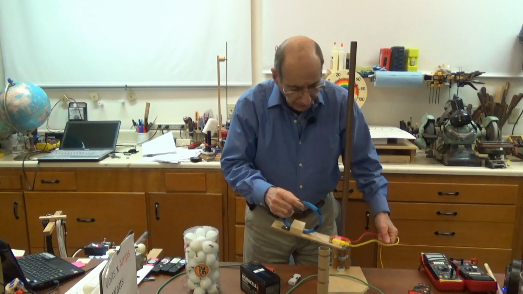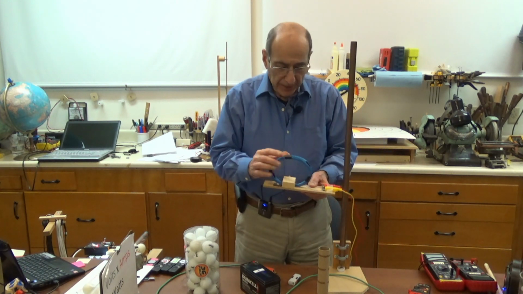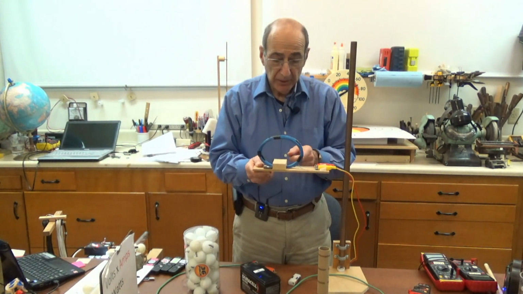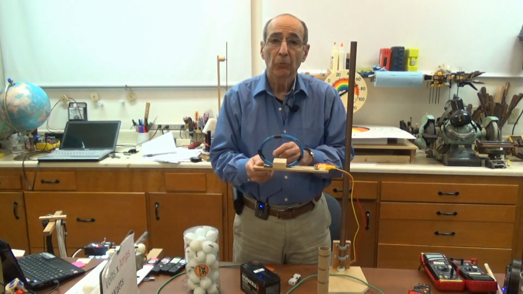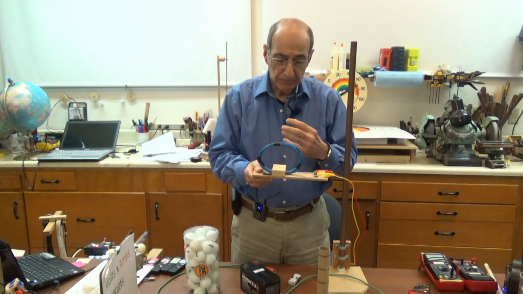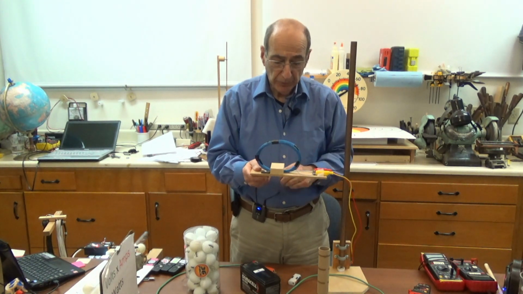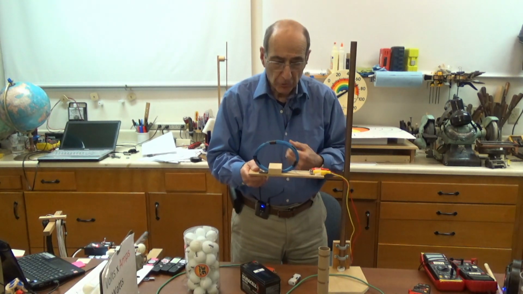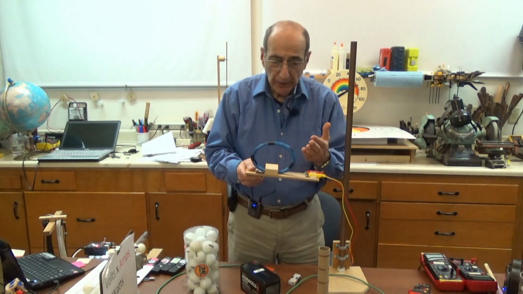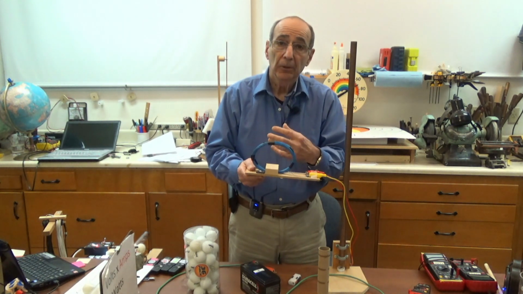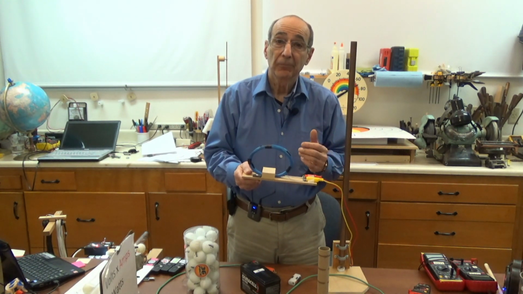Next session, we are going to take advantage of what we learned in this session, and that is that if we make a coil, we can really multiply the effect of the electricity, the magnetic field that we produce. And so what we're going to do is we're going to drive magnets using coils, and we're also going to drive coils using magnets. See you then.